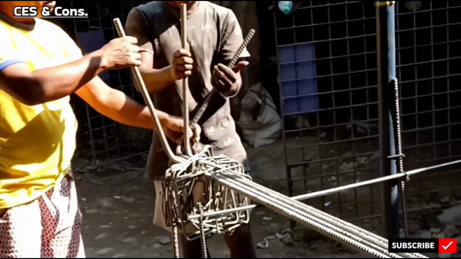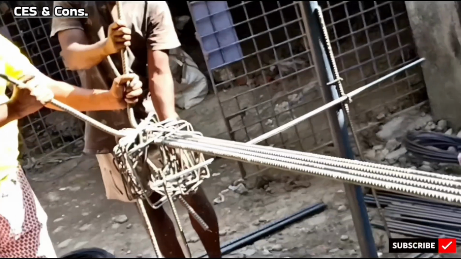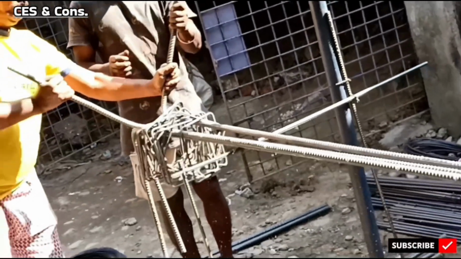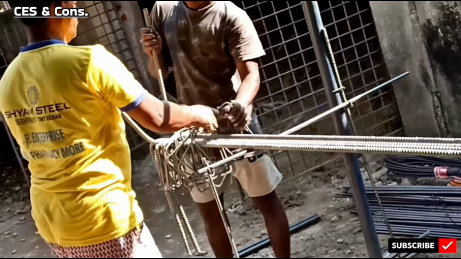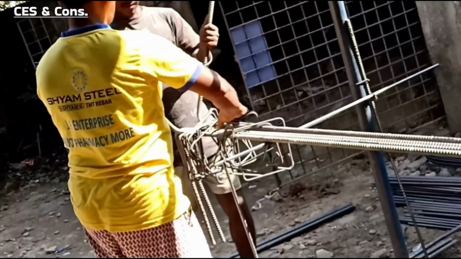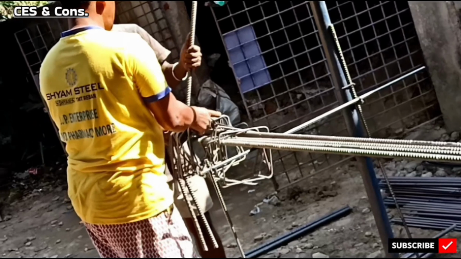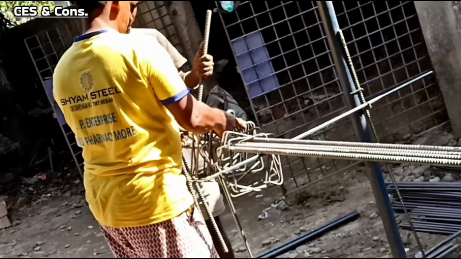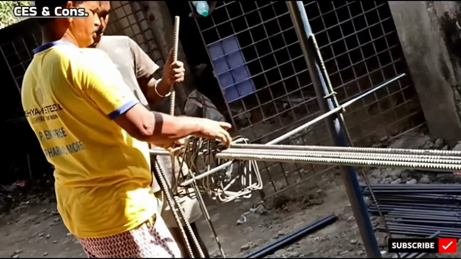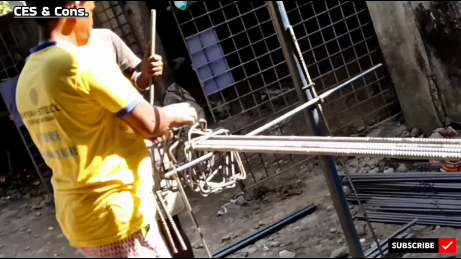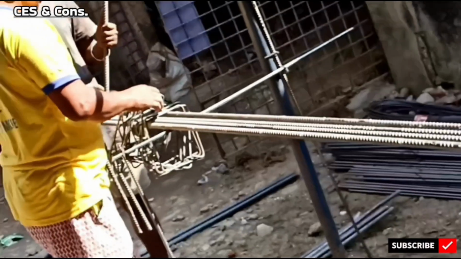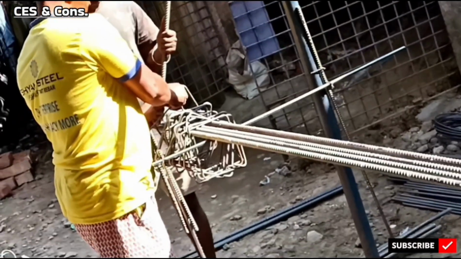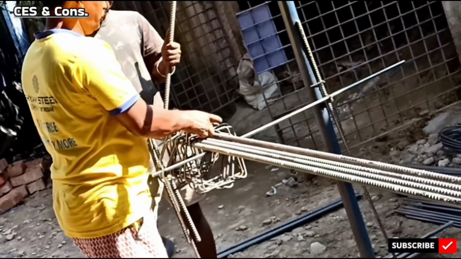Vertical bars. Their function is to carry axial load and bending moments. They provide the main strength of the column. Specification: minimum 4 bars in a rectangular column and minimum 6 bars in a circular column, with diameter not less than 12 mm. Stress and moment resistance: they resist compression stresses mainly, but when eccentric loading occurs, they also take tensile stresses. They work together with concrete, which resists compression under combined action.